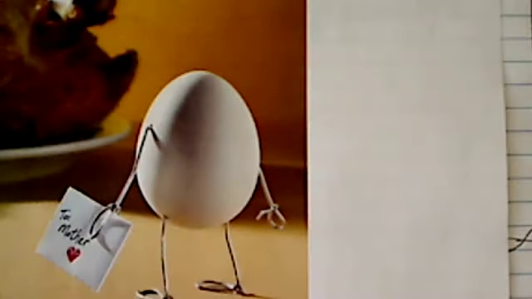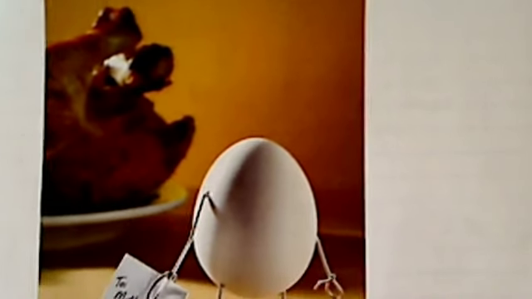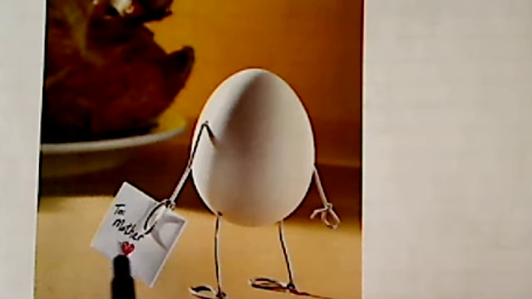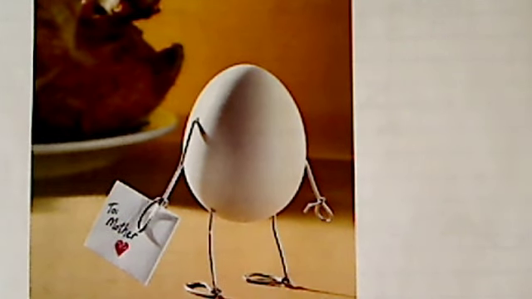Actually, before I go on to the next one, math break. I have a funny picture here to show you. A student sent it over. Here's an egg looking at the chicken, and reading the letter. It says, to mother. It's pretty sad. If you have a funny picture I want to share for a math break, please email it to me. All right, back to math.